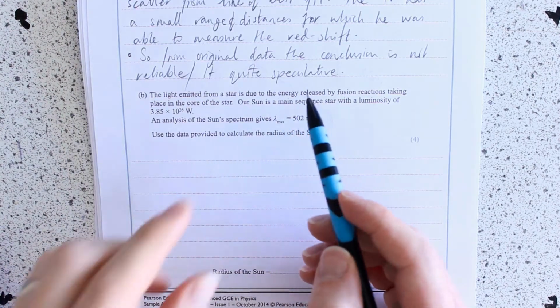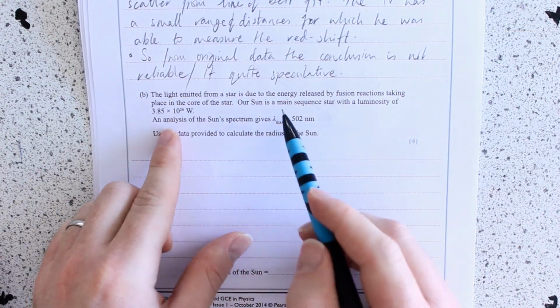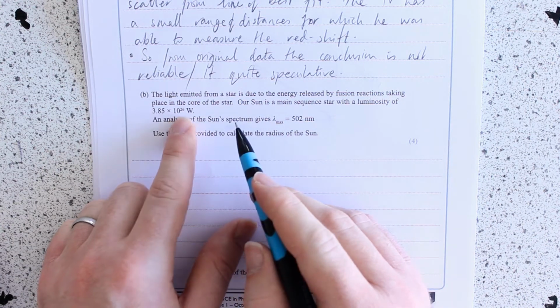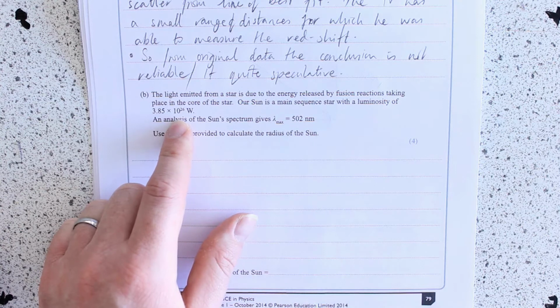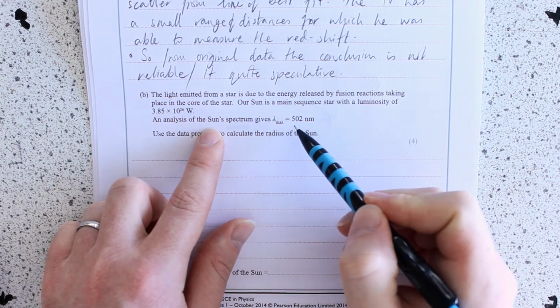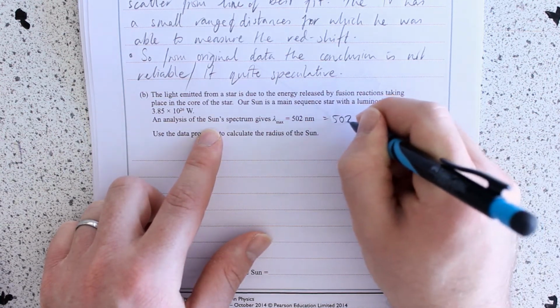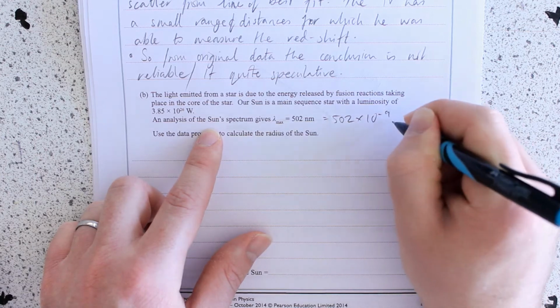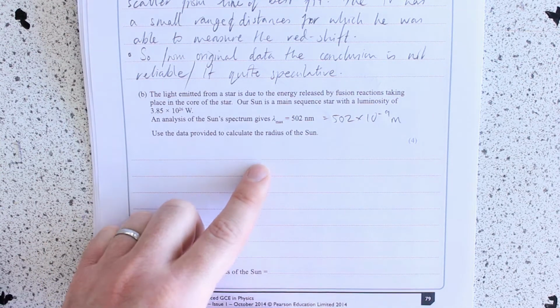So the light emitted from a star is due to the energy released by fusion reactions taking place in the core of the star. Our sun is a main sequence star with a luminosity of this. So luminosity is the power emitted essentially at the point source. So an analysis of the sun spectrum gives a lambda max of this in nanometers. So I'm straight away going to get rid of my prefix because that's just good habits for exams. Use the data provided to calculate the radius of the sun.